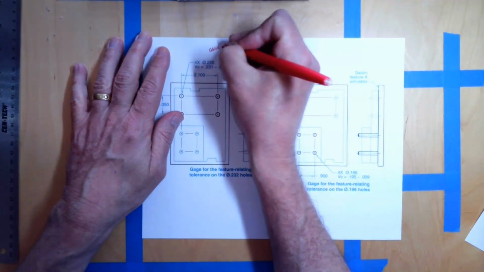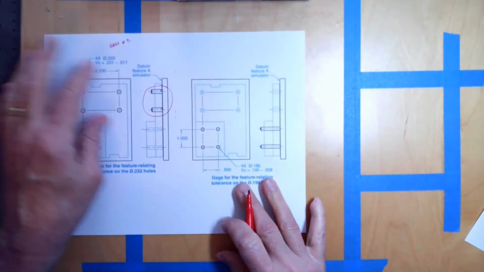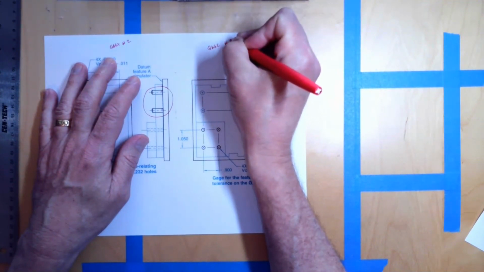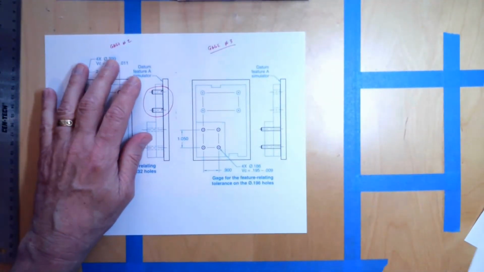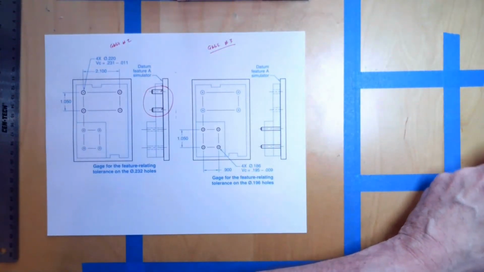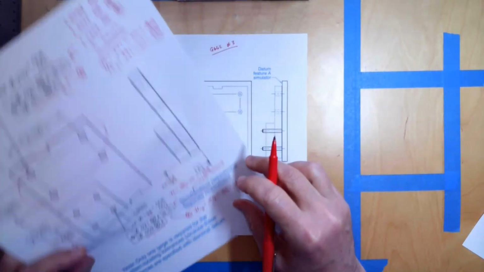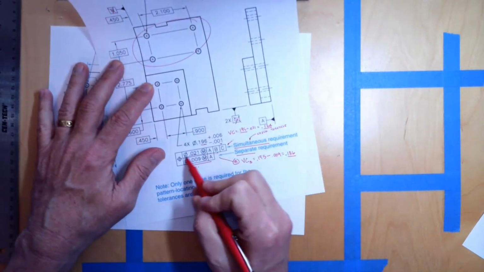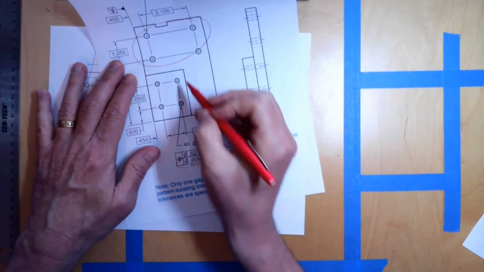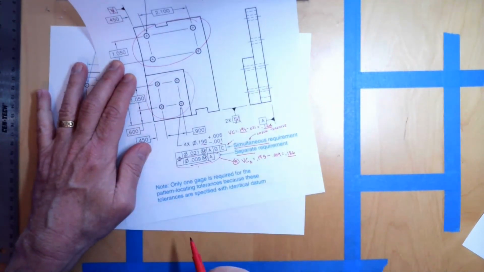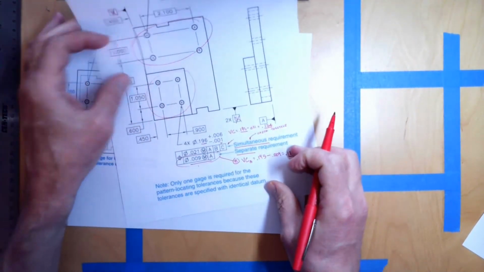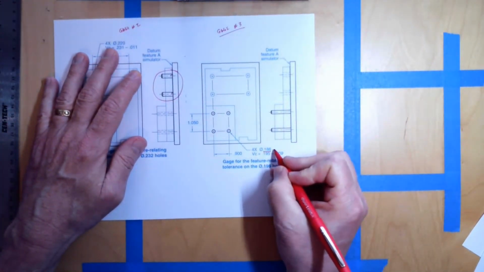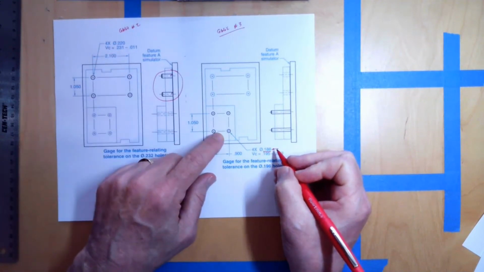Gauge number 3 is here. And what does gauge number 3 correspond to? Gauge number 3 corresponds to this segment right here and these 4 holes. So the virtual condition here is 0.186, and you can see the pins are 186 in diameter.